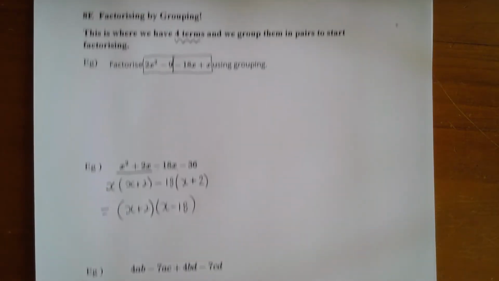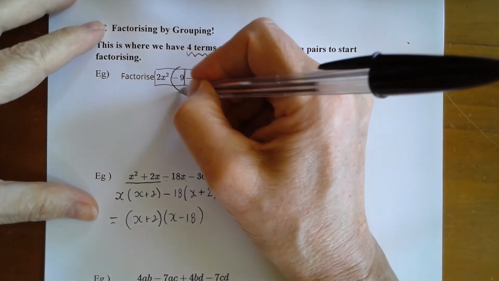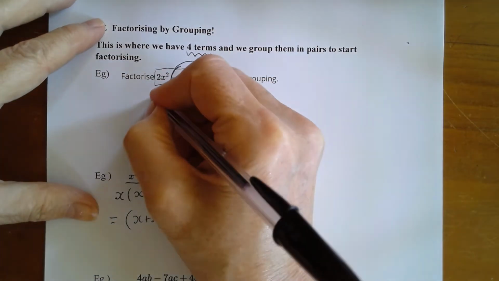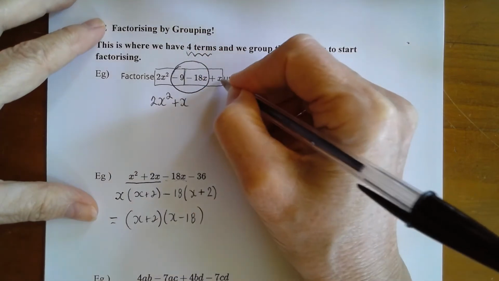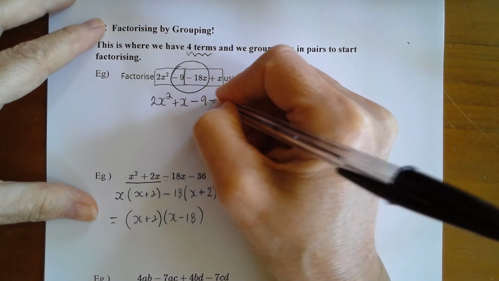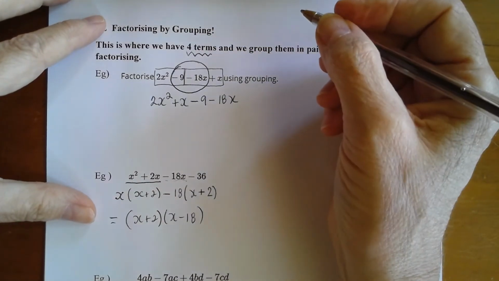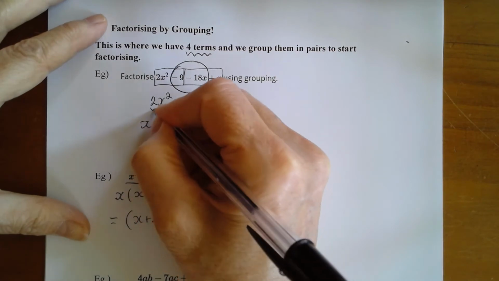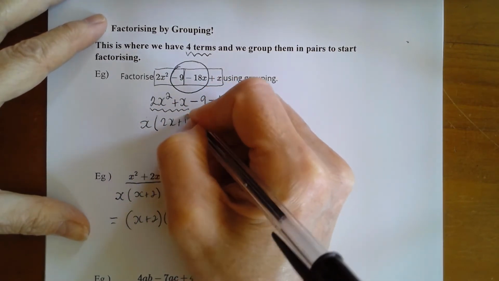Let's go back up here. I think what I'm going to do is I can see that these two have something in common, so I'm going to group them like that. I'm going to write 2x squared, and then I'm going to write plus x next, that one. Then minus 9 minus 18x. Oh, should I write it like that? Let's see what happens. I get x out of the first two, and that gives me 2x plus 1.